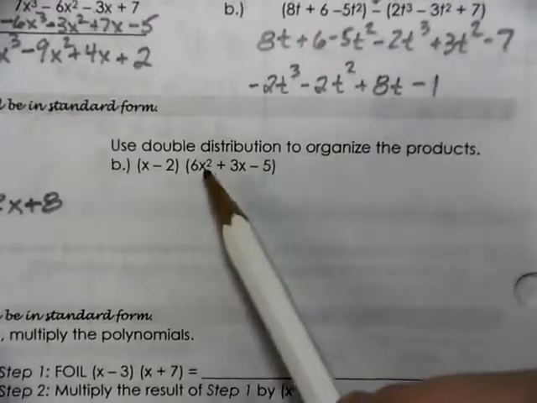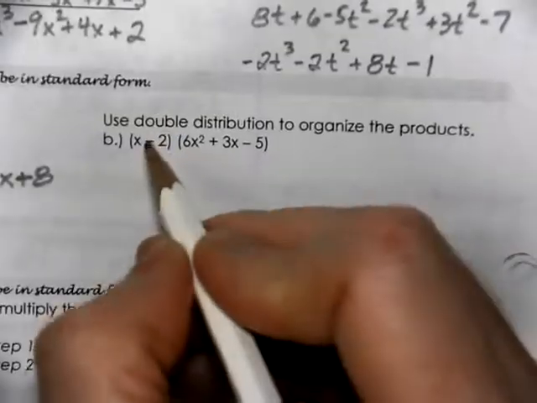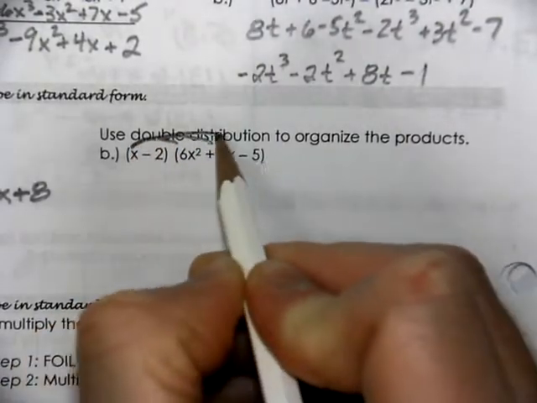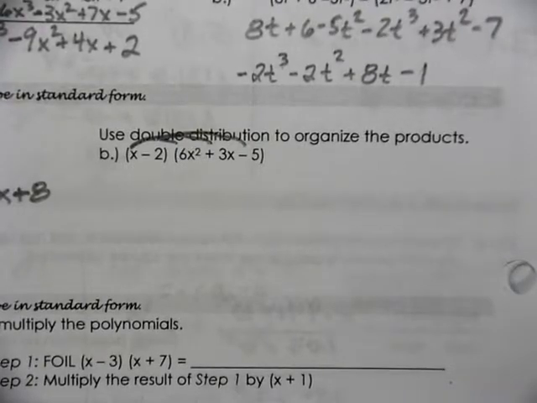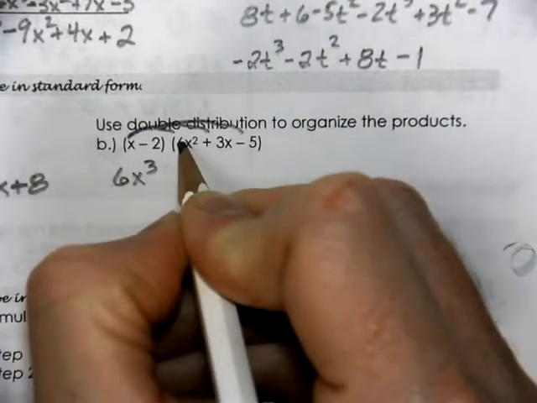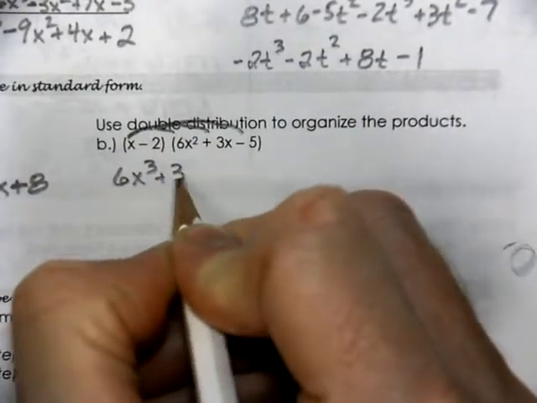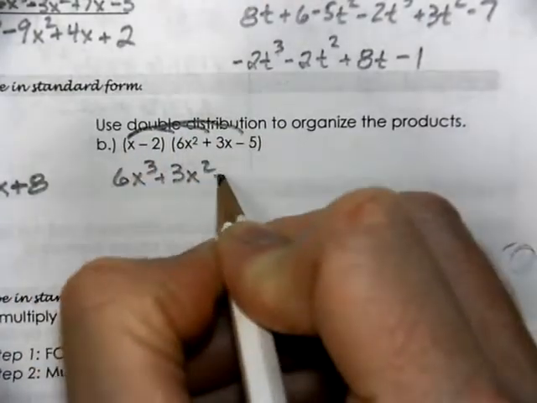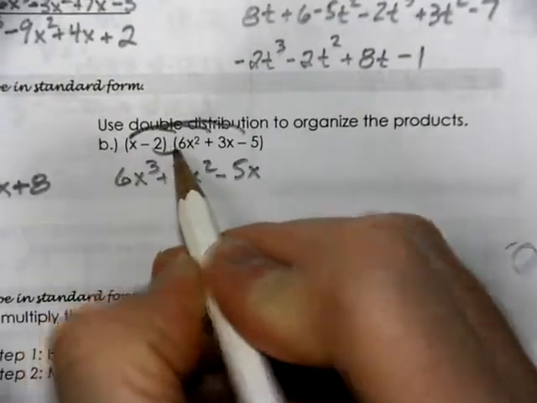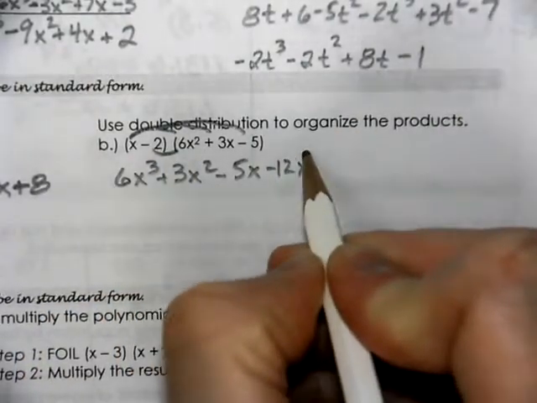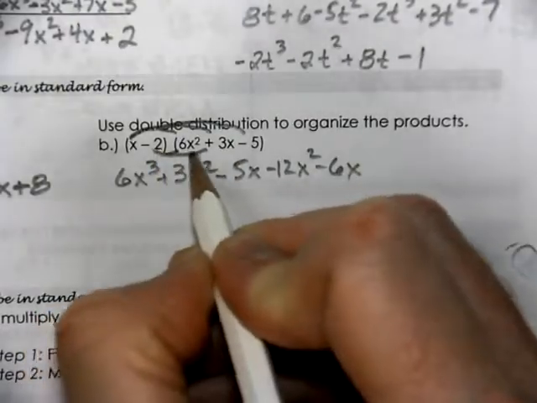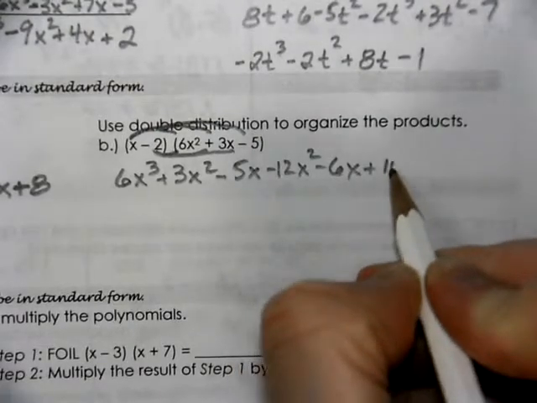Now we're going to look at it more in our traditional double distribution. That's when we're going to take the x value and multiply it to all 3 pieces of the trinomial, all 3 terms of the trinomial. That gives us a 6x cubed, a positive 3x squared, and a negative 5x. The 2 would go to the first term to get negative 12x squared, negative 6x, and a positive 10.